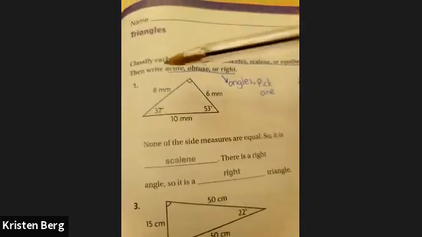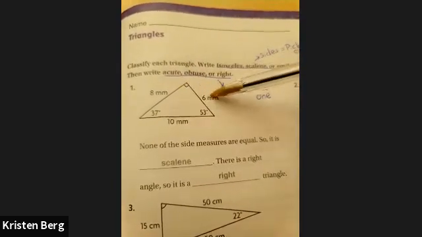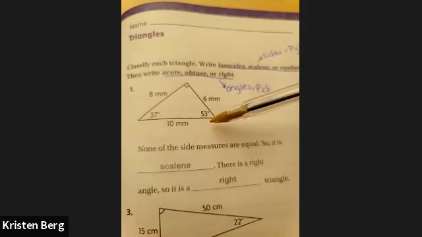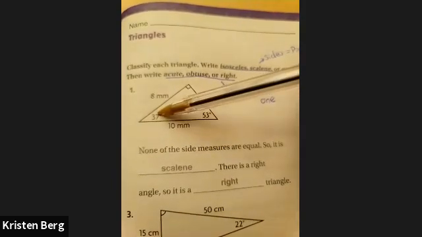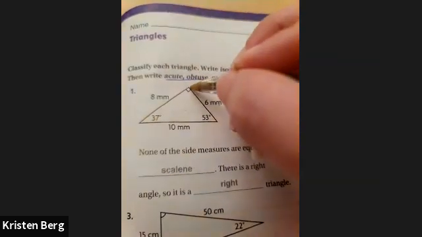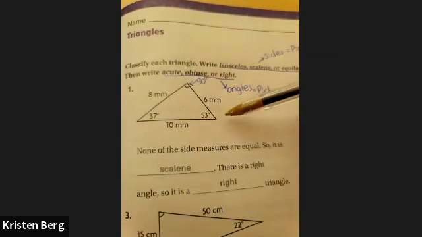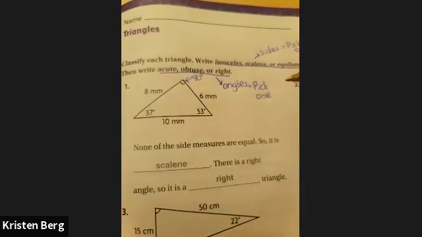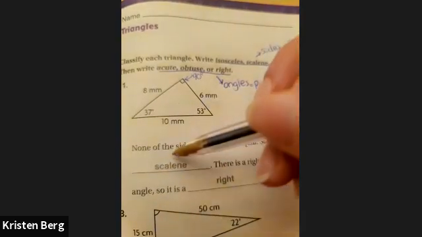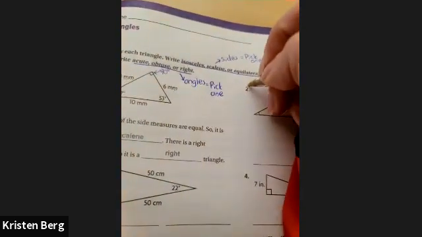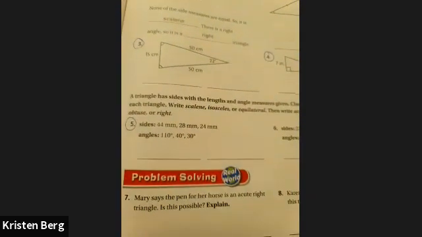All right, so they're showing you right here the sides, an 8, a 6, and a 10. Well, none of them are the same, so it is scalene. And then they want you to look at the angles. Well, it's 53, 37, and then it has the symbol. Remember, when you have this symbol, it is automatically 90 degrees. So since you have exactly a 90-degree angle, that means you have a right triangle. So therefore, this one was a scalene right triangle. You will have 2, 3, 4, and 5 for homework.